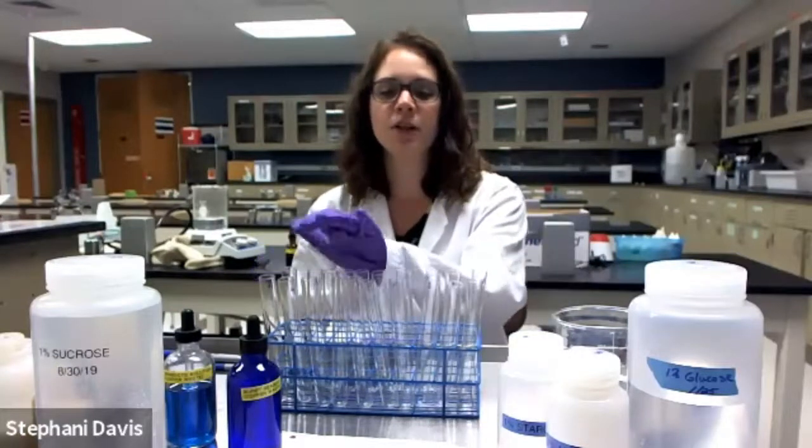Okay, so to start, I have labeled 10 test tubes, two sets of 10s. The first row here I'm going to use for my Biuret reagent, and the second row is going to have the Benedict solution added to it. Now for both of these tests, it's important to have controls, so we have a clear comparison of what a negative result should look like compared to what a positive result should look like. That way we know that our test is valid.